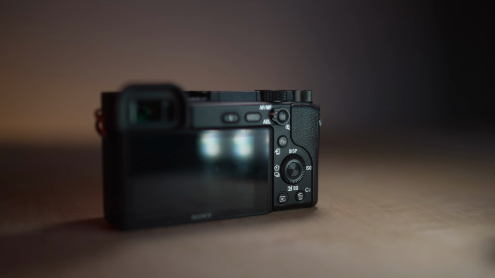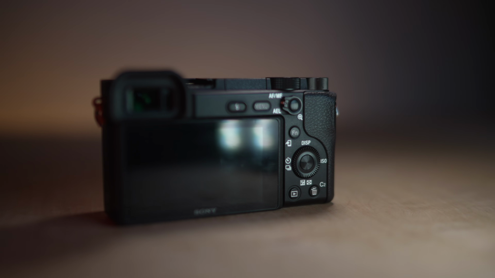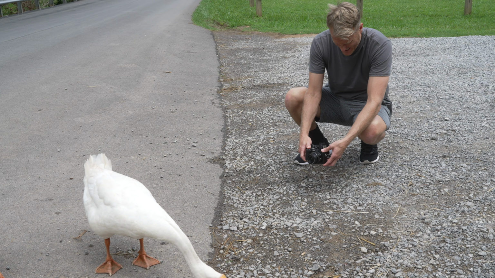First off, the a6400 has more buttons than the M50 Mark II. Secondly, for me, the a6400 is easier to navigate because all of the cameras that I've used are Sony cameras, so I'm used to that Sony layout.